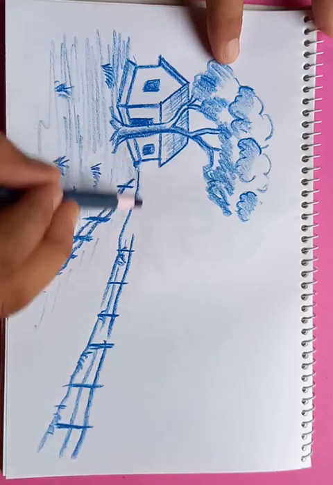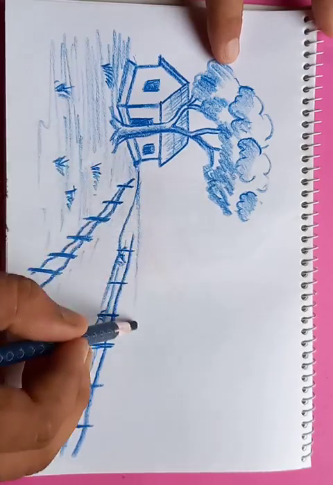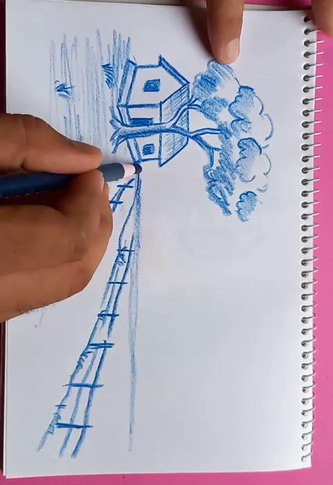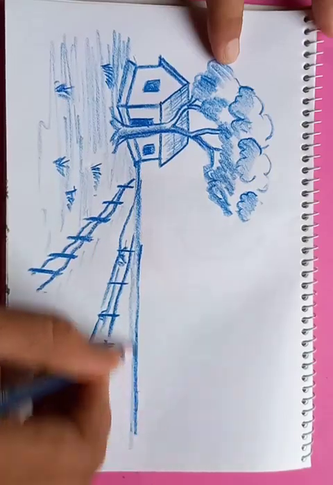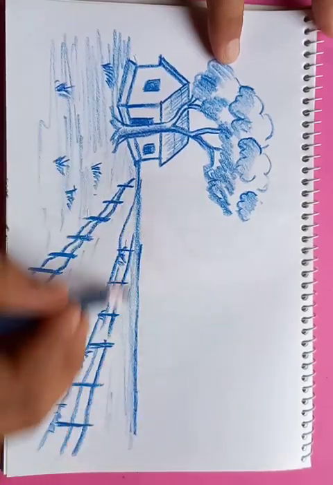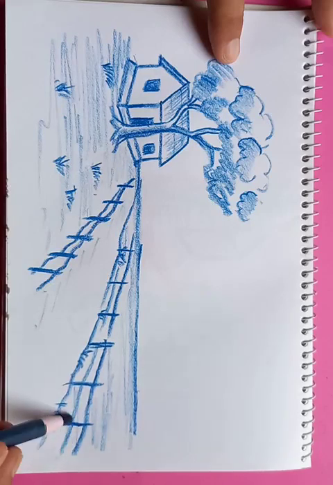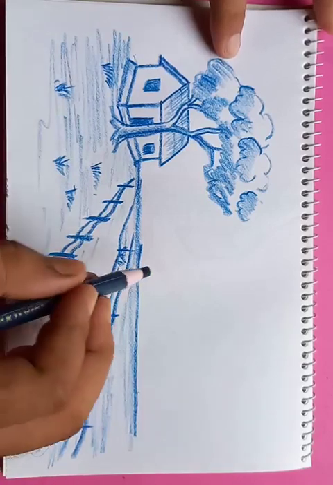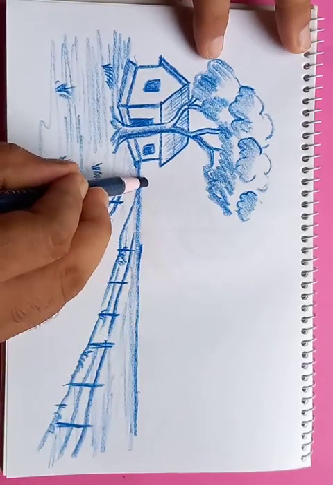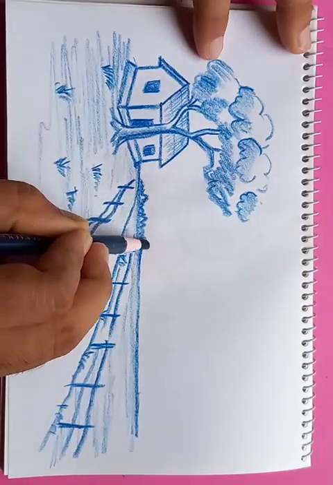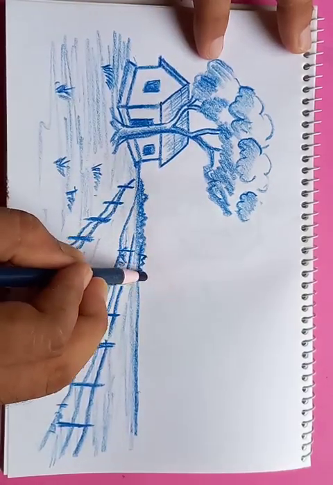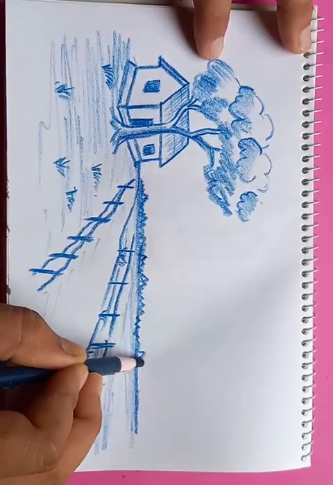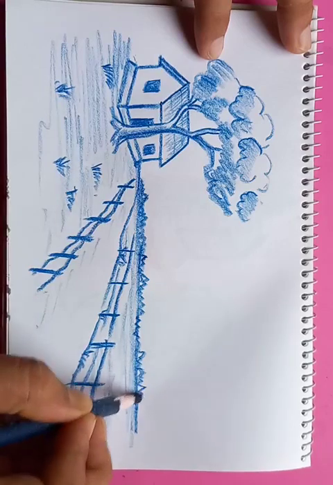Okay, so from this position, we're drawing a straight line which is seen in the far distance. Also drawing the field with a few pencil outlines here, and in the far distance just drawing some plants and greenery with these irregular outlines.